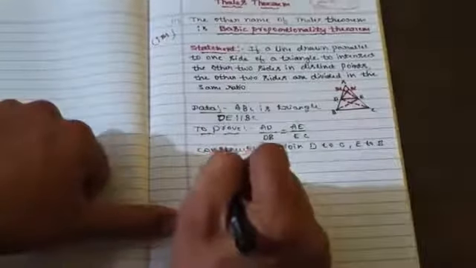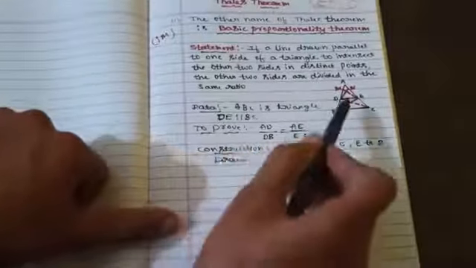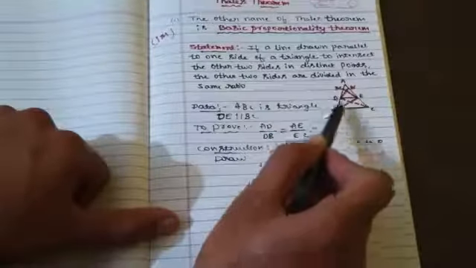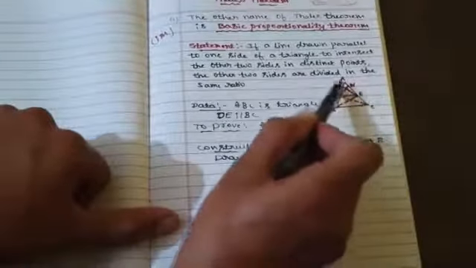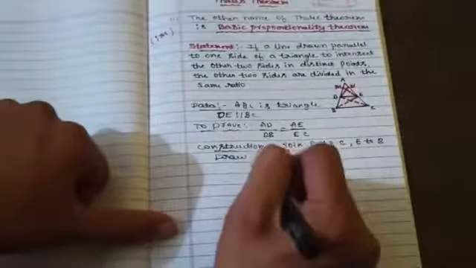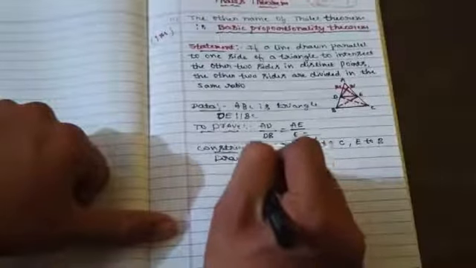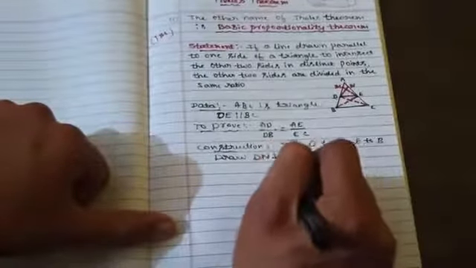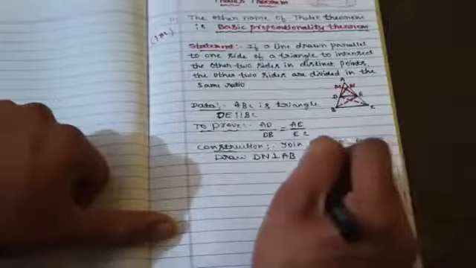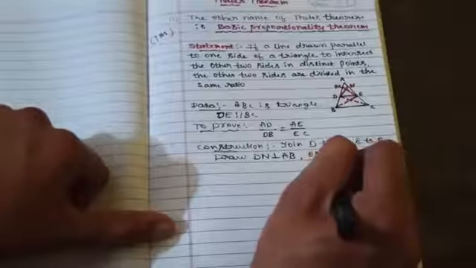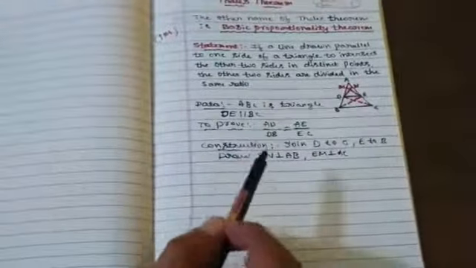So here DN is perpendicular to AB, comma, EM is perpendicular to AC. So this will be your construction.